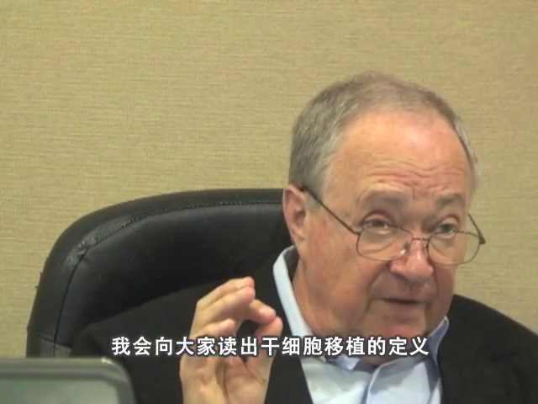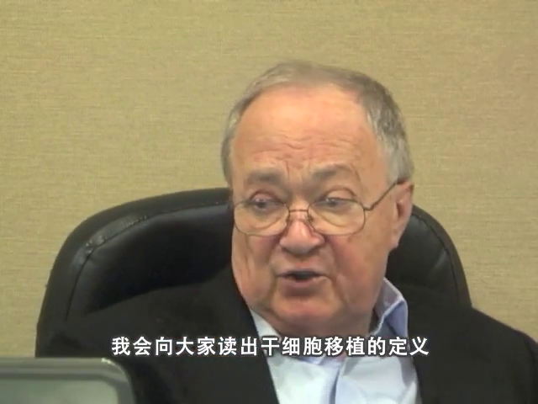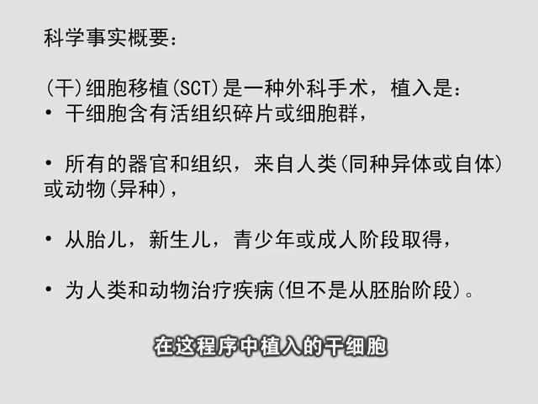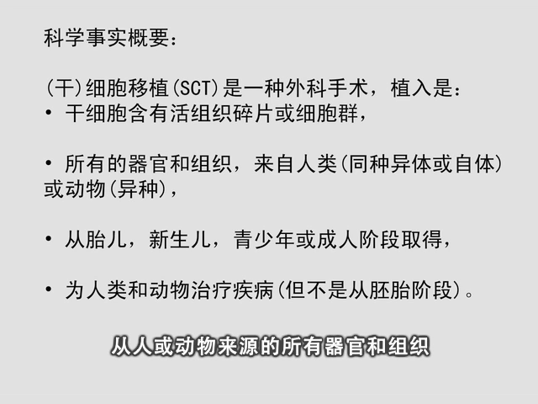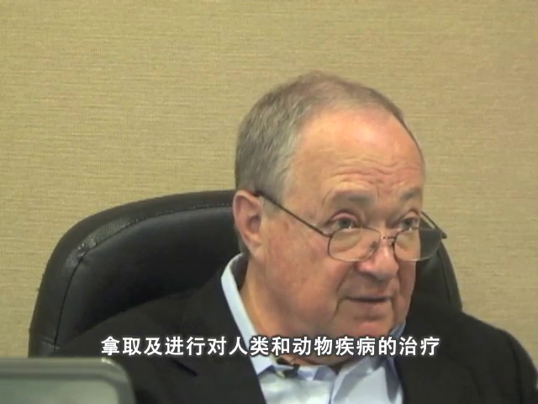I'm going to read you the definition. Stem cell transplantation is a surgical procedure in which an implantation of stem cells containing live tissue fragments or cell clusters of all organs and tissues of human or animal origin from fetal, neonatal, juvenile or adult stage of life, but not from embryonic stage, is carried out as therapy of diseases of humans and animals. This is equally useful in veterinary medicine.